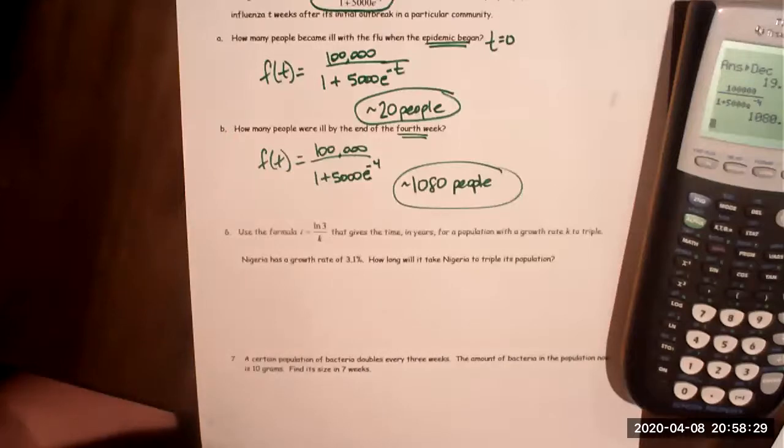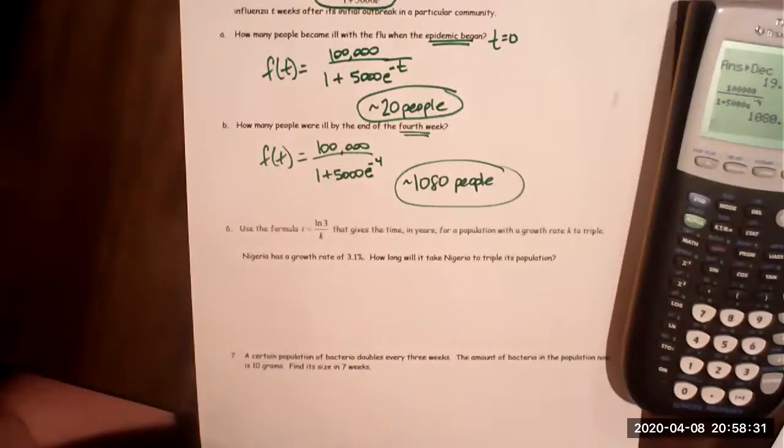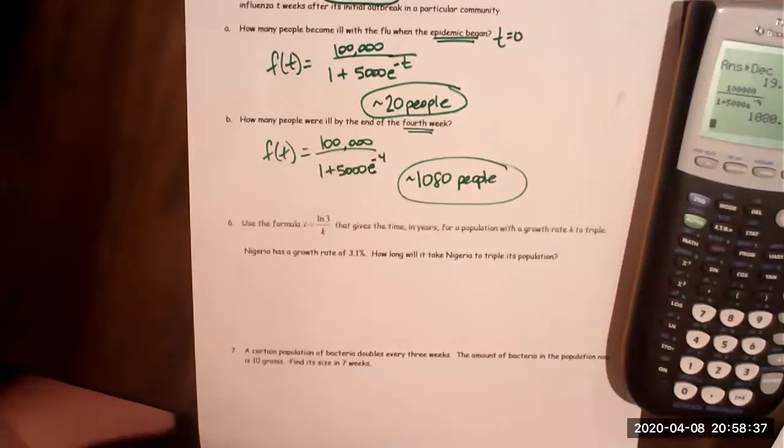Unfortunately for our coronavirus, that is not the growth rate. The growth rate's much higher. And so that's why we're having to take all these stricter measures to keep people from getting sick, because the growth rate is a much higher rate. Okay. All right. So number 6.